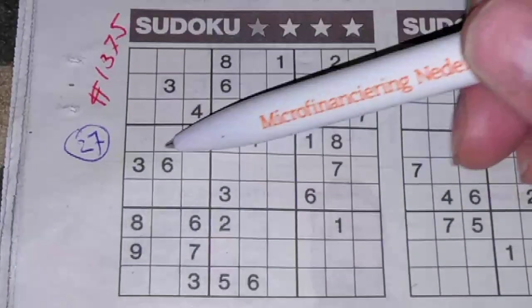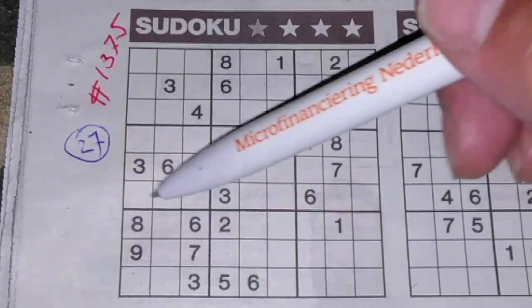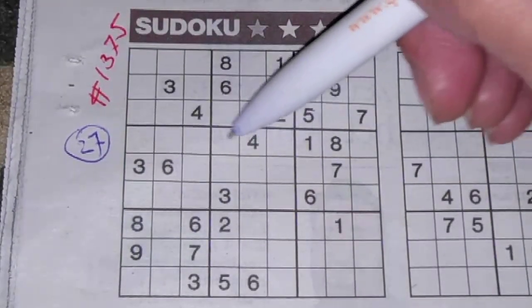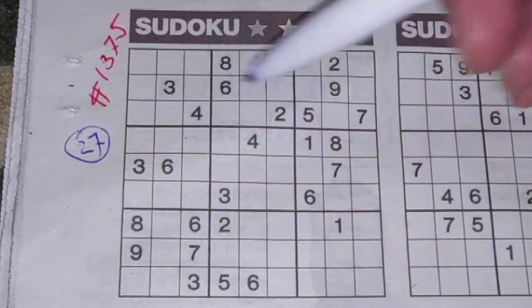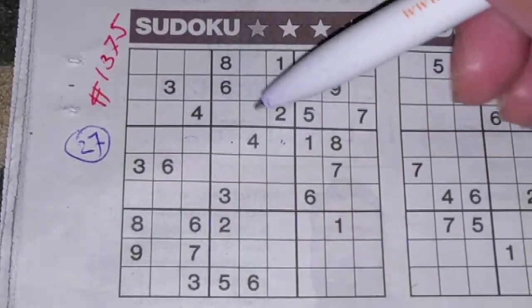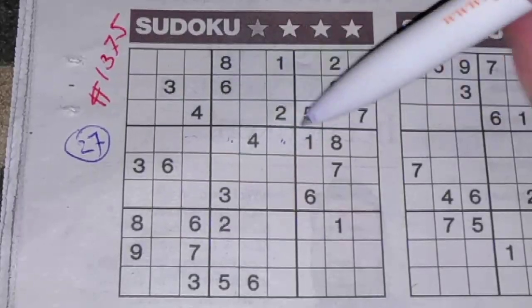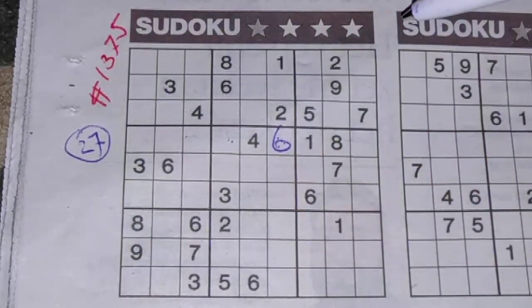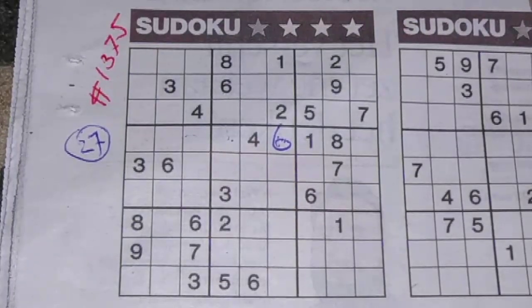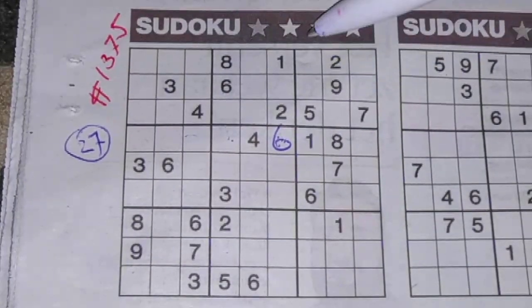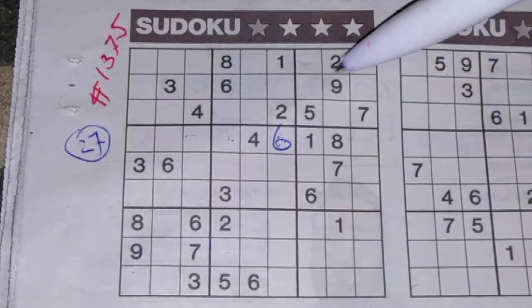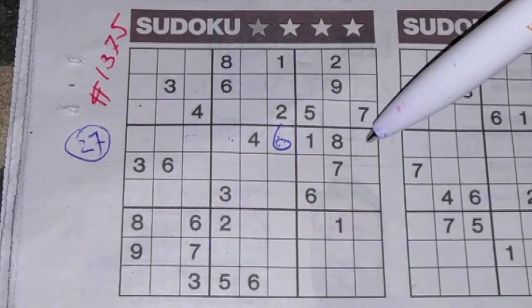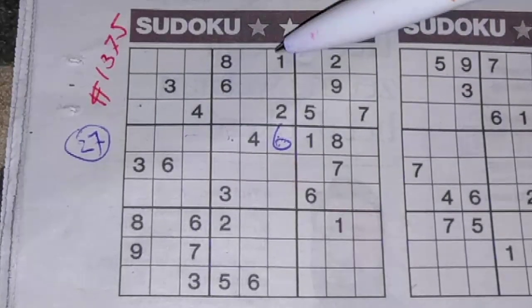We have a 6 in this row, a 6 in the middle row. So in the row above, the only 2 places for the 6 should be here or there. We see here 6, no 6 there. 6 should be there. Then I cannot continue with the 6. How about the 4 then?